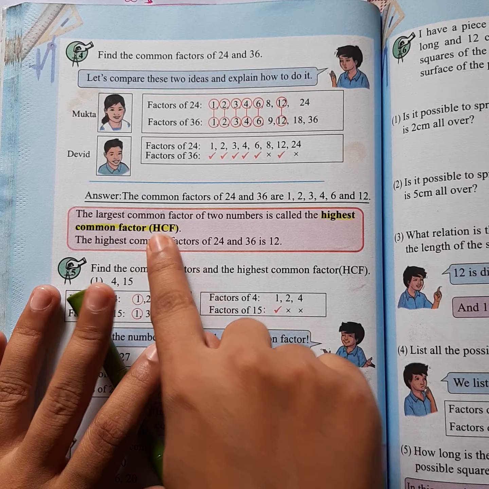Okay. So you can see these are the factors, and they have just like LCM marked the common ones. See, these are the common factors. These are called common factors. So the common factors of 24 and 36 are 1, 2, 3, 4, 6 and 12. You can see from here, they have written down this line.